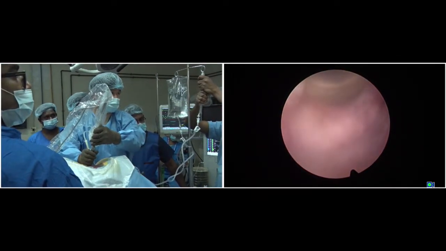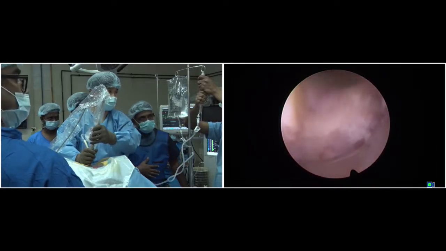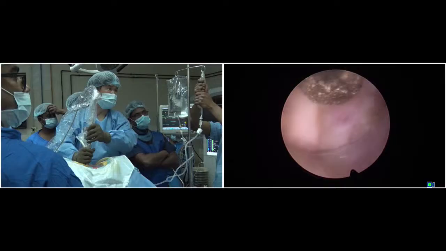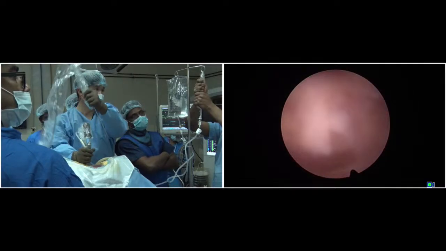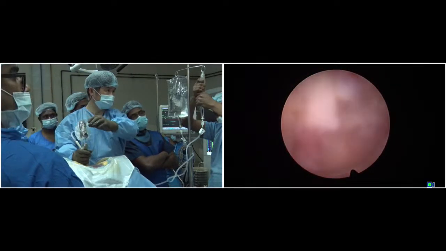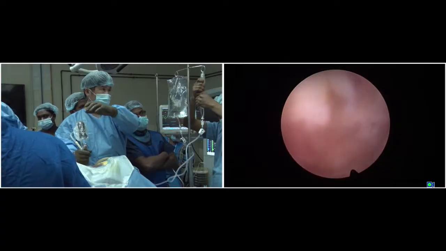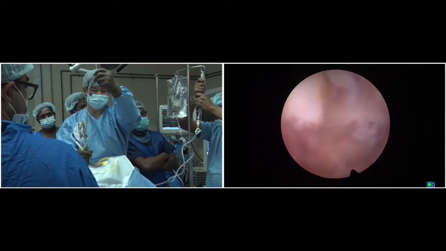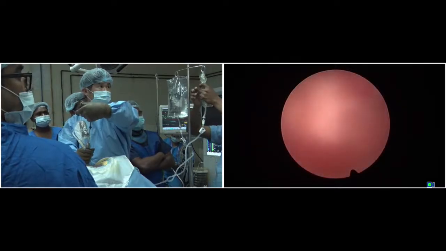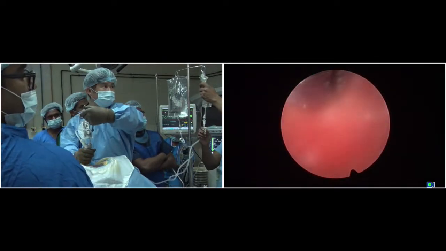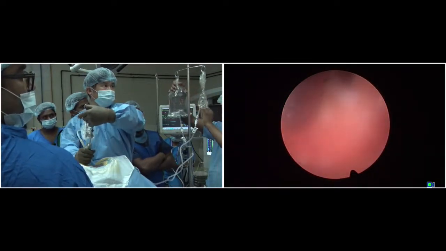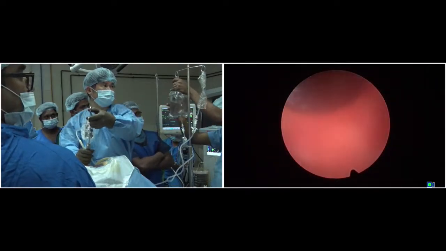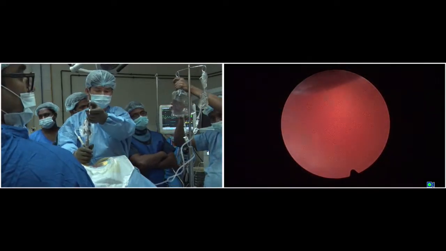I think that we are now exposed. Okay. Here is a pedicle here. Okay, I see. This fossa. There is nerve. Okay. Can you give us some small forceps? Oh, so large. Okay, it's okay.